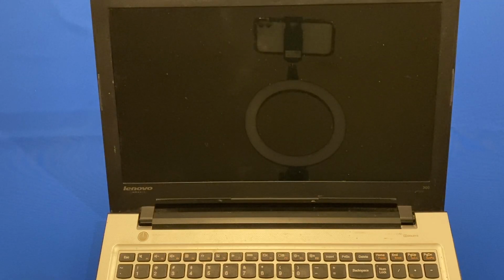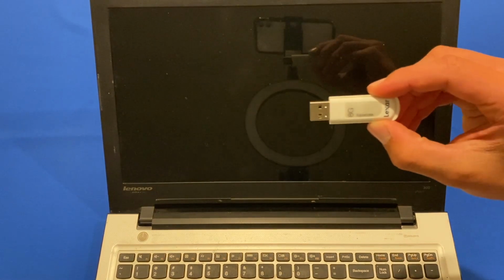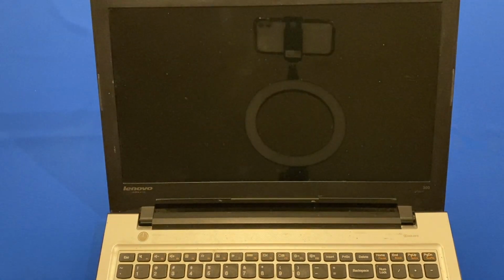And now what we can do here is plug our bootable installer into one of the USB ports. Now you won't really be able to see it very well because it's out of frame, but I've just plugged that into one of the USB ports. And on this particular Lenovo PC model, I have made a video on how to access the boot menu options in the past. I'll leave that linked up in the cards.